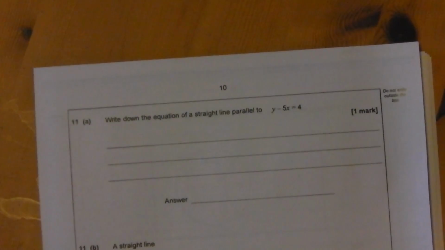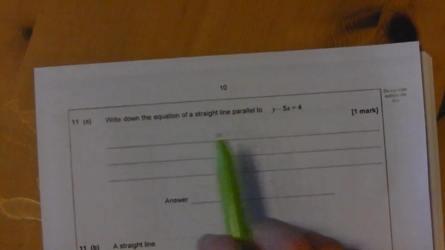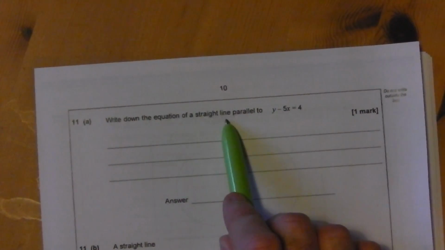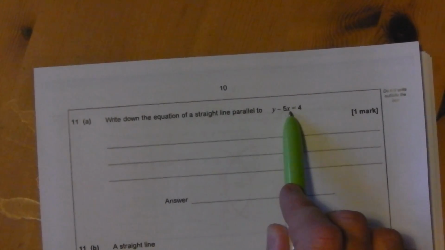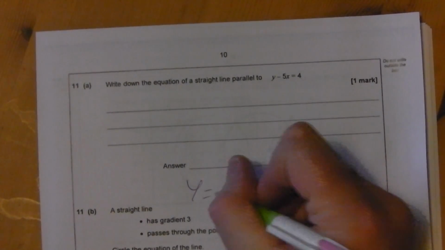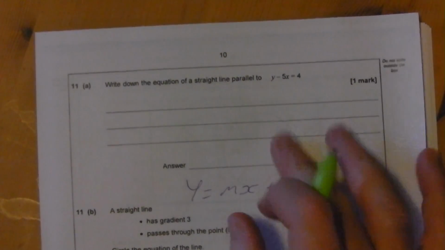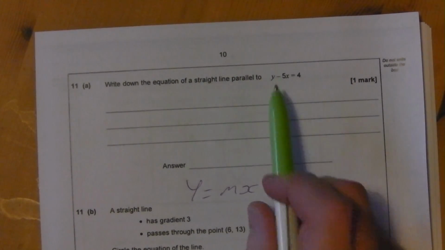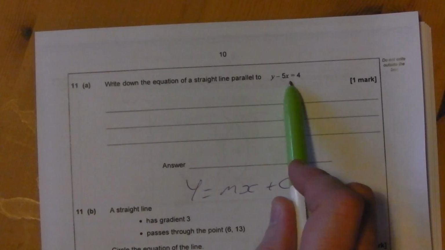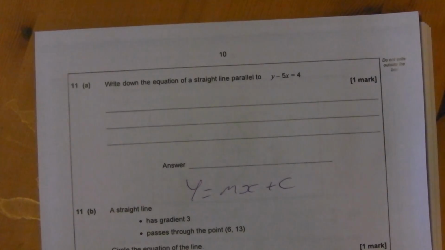Now, question 11. Write down the equation of a straight line parallel to y equals 5x. Y minus 5x equals 4. Okay. Of course, we know, and I'll put it here, we know y equals mx plus c, because it applies to both questions for this one. And because it's parallel, we know that the 5x, the 5 is our gradient.